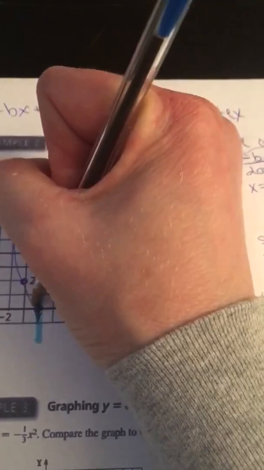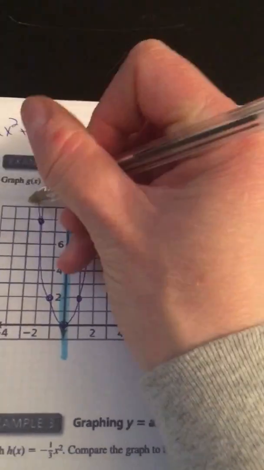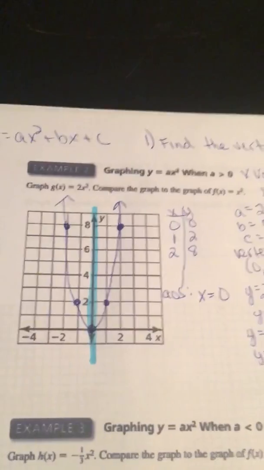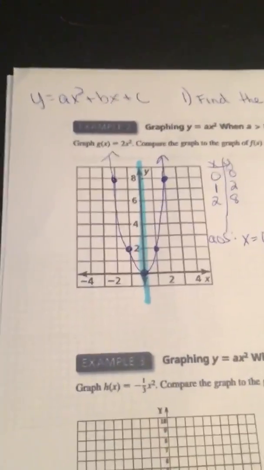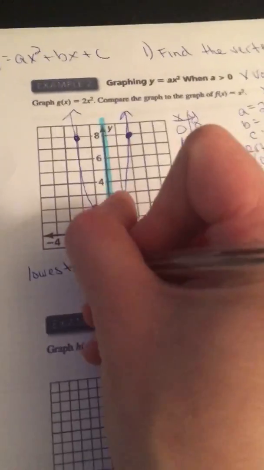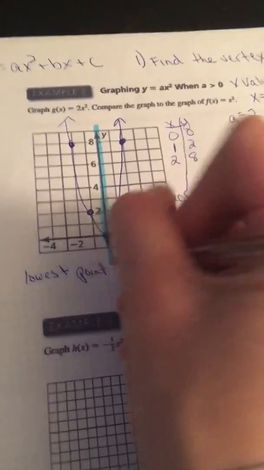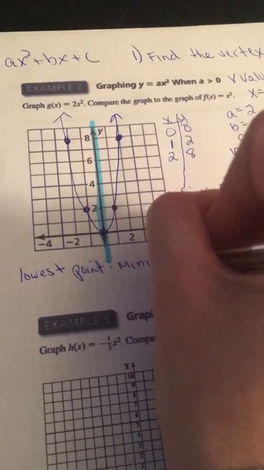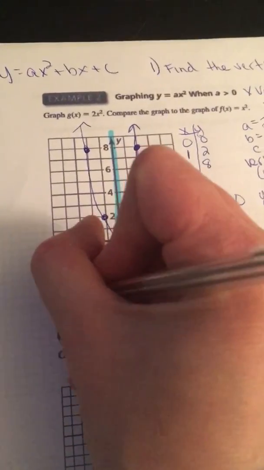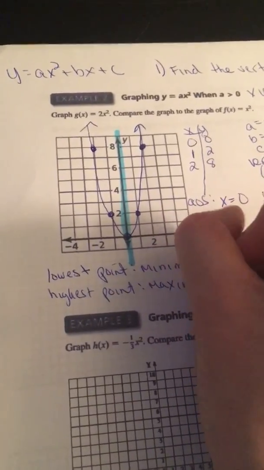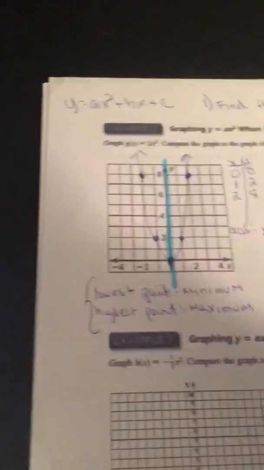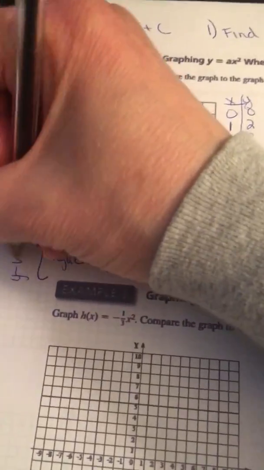I'm going to draw a smooth curve, and there's my parabola. Okay, so the x value of the vertex gives us the axis of symmetry. The y value of our vertex gives us our lowest point or our highest point. So our lowest point on our parabola is called the minimum, and our highest point is called the maximum. Okay, and that's the y value of the vertex.